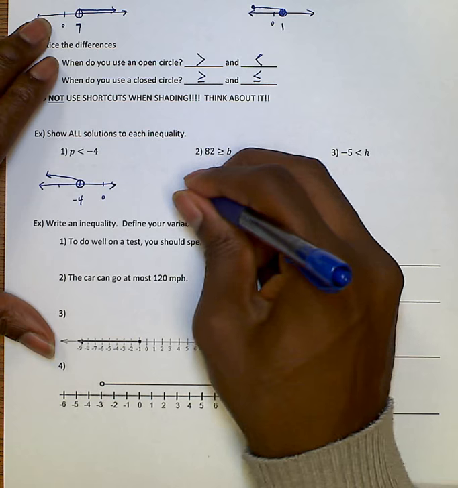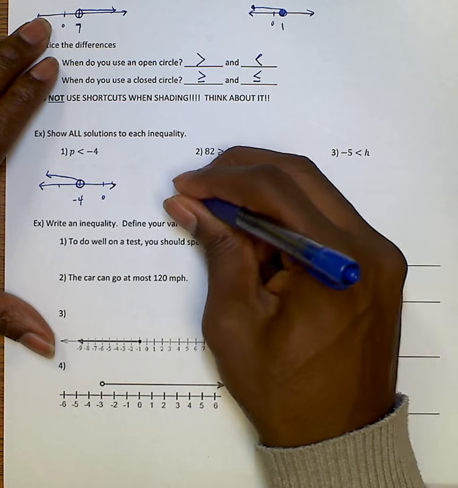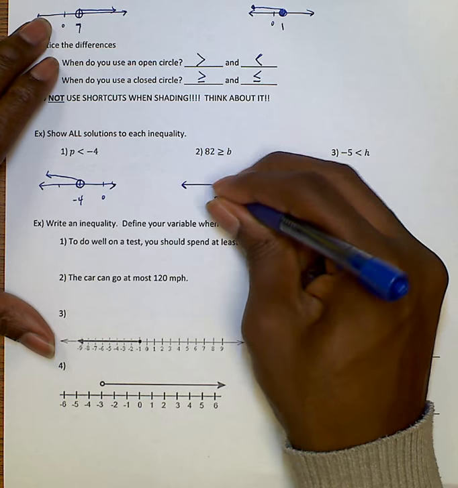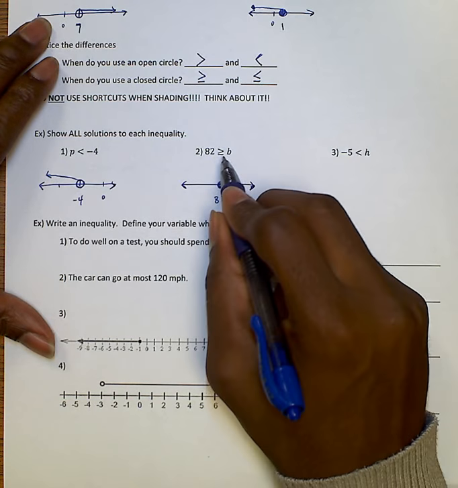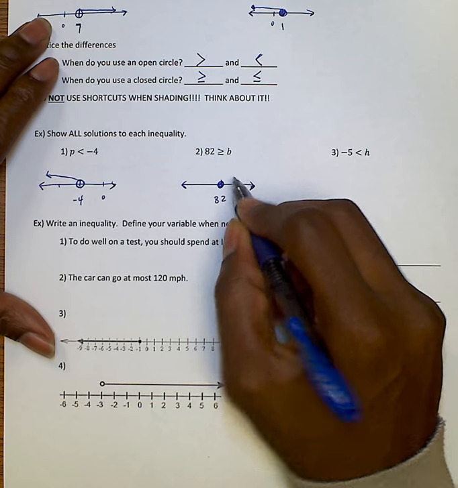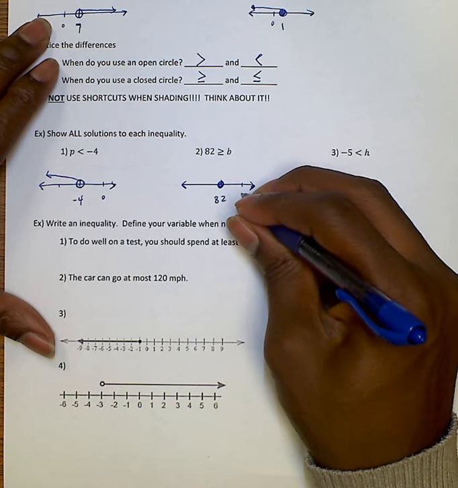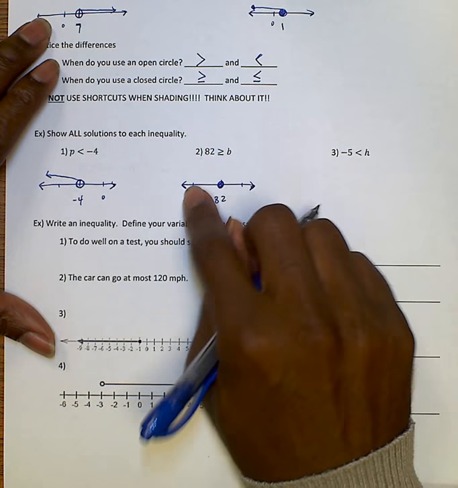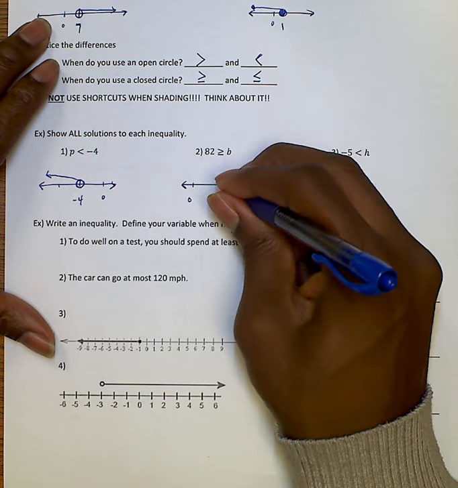All right, 82 is my boundary. It's or equal to, so I'm going to have a closed circle. 82 is greater than b. So can b be 0? 82 is greater than 0. That's true. So I'm going to shade towards 0.